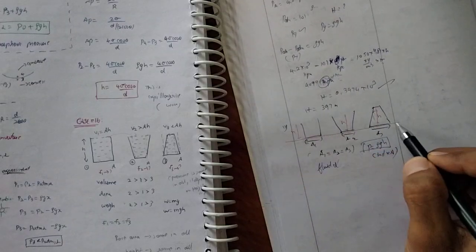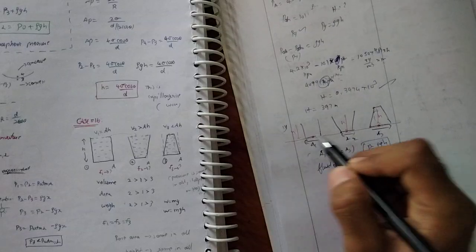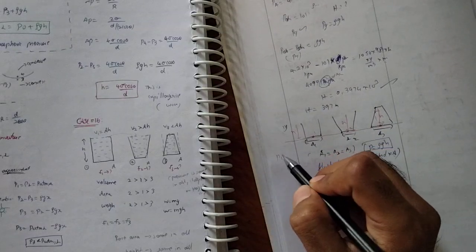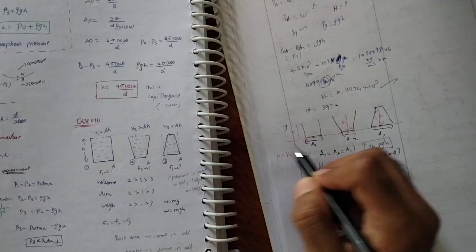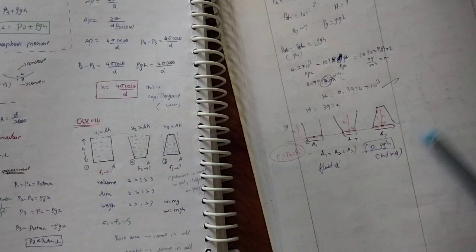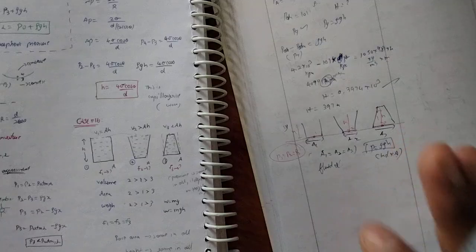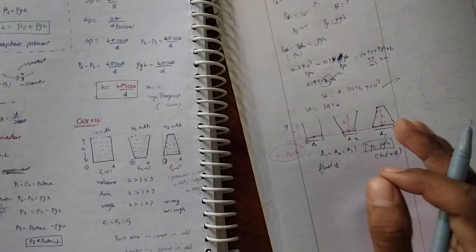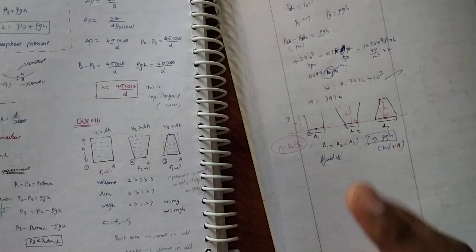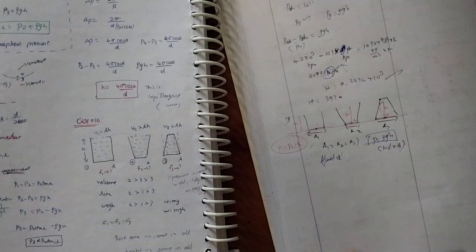So for this case, what will be the pressure? 1, 2, 3. The pressure P1 equals P2 equals P3. So the pressure will be completely the same. Okay, you are getting the point. But guys, you must be very clear. Since the pressure is the same, it doesn't mean the force is also the same; we also need to look at the force.